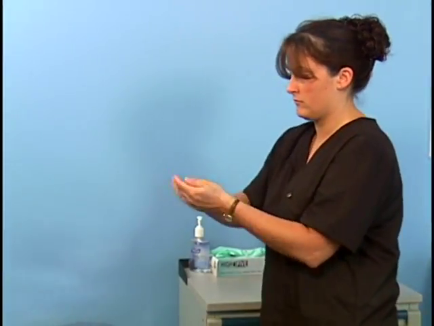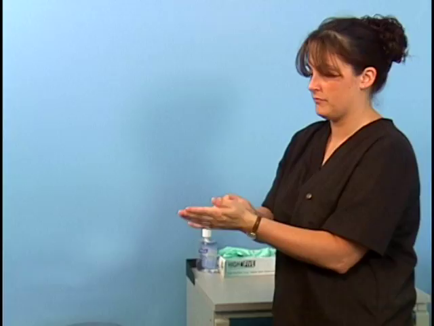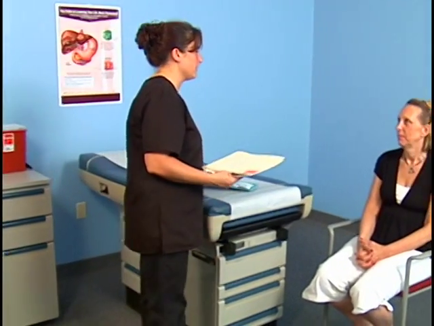Before proceeding, sanitize your hands. Greet the patient and introduce yourself. Identify the patient by asking the patient to state his or her full name and date of birth. Compare this information with the data in the patient's chart.